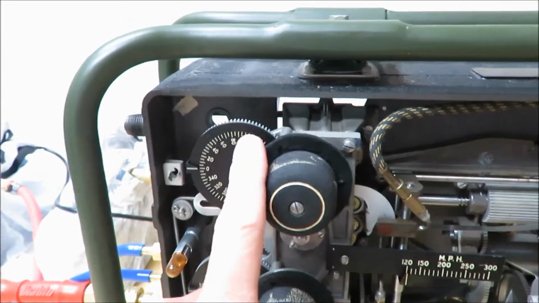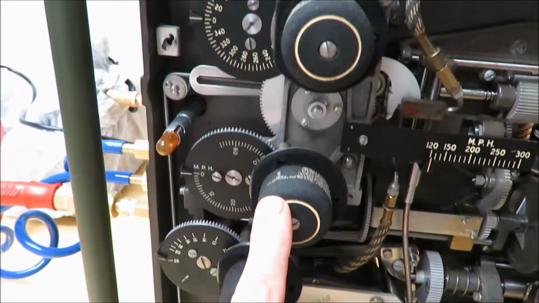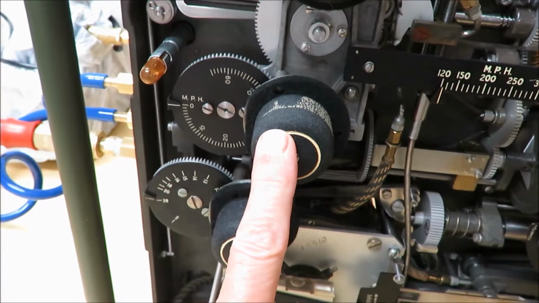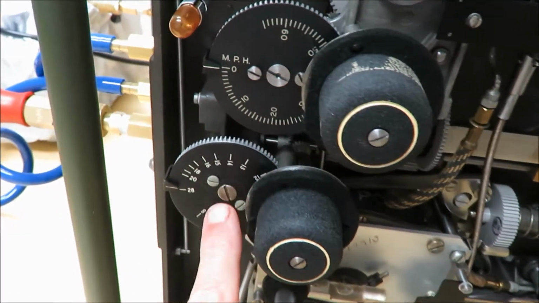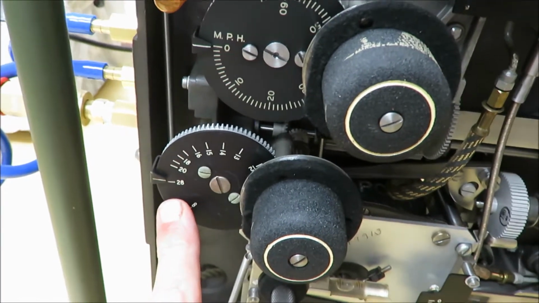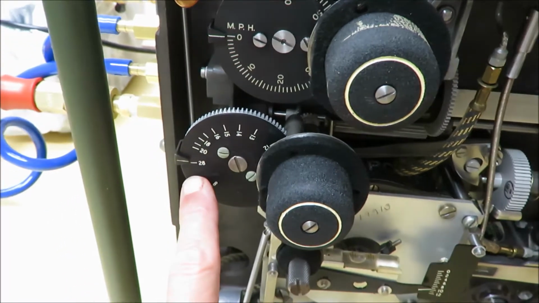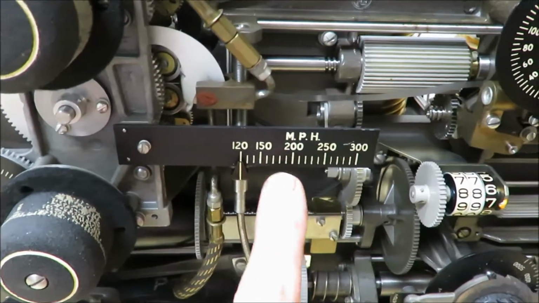This is the wind direction knob, and below it we have the wind speed knob, and both of these play into the drift function. This is the terminal velocity knob, which sets the terminal velocity of the bomb, which is different than the time of fall input used for the Norden and Sperry bomb sight.